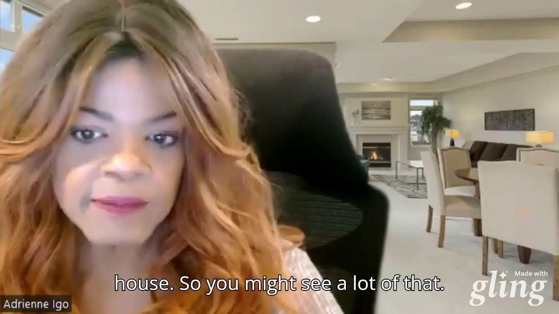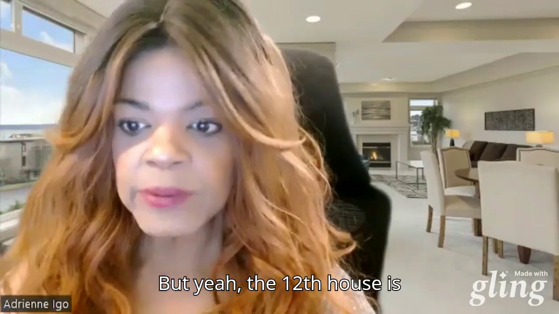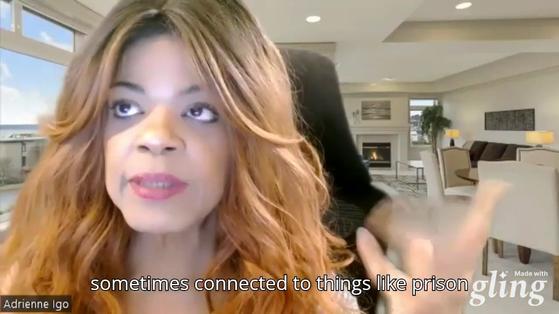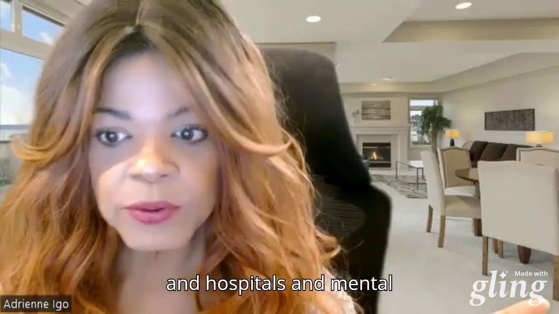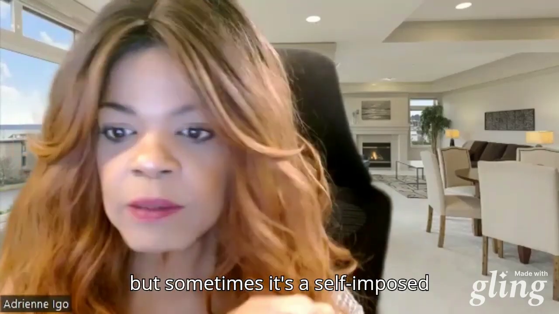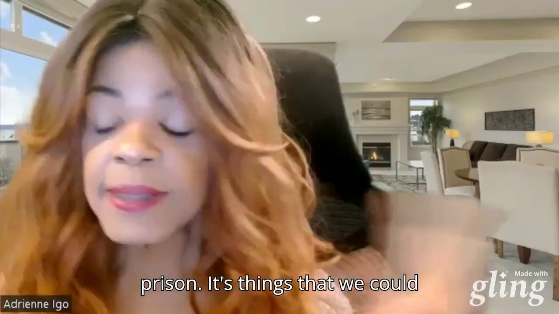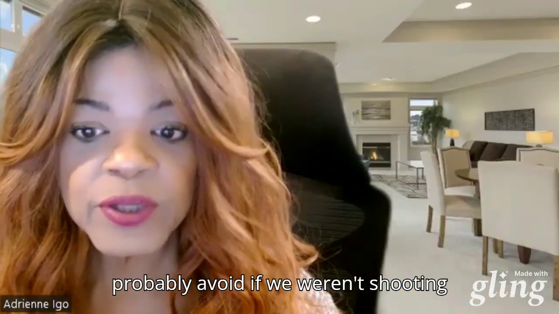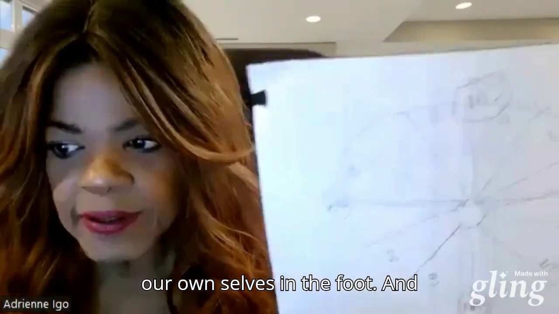So you might see a lot of that. But yeah, the 12th house is sometimes connected to things like prison and hospitals and mental institutions and just almost like a prison. But sometimes it's a self-imposed prison. It's things that we could probably avoid if we weren't shooting our own selves in the foot.